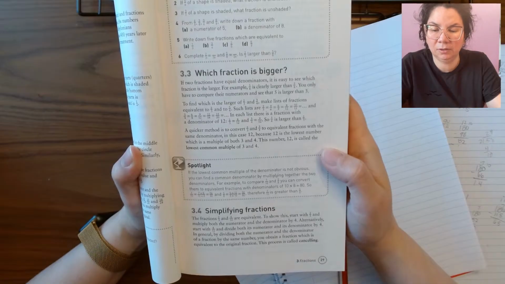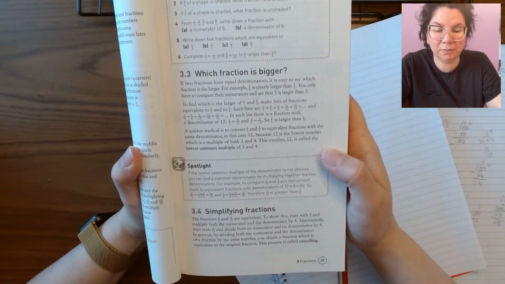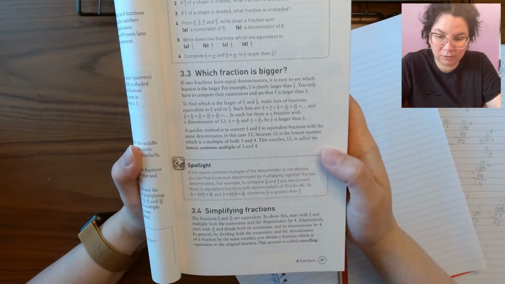A quicker method is to convert 2/3 and 3/4 to equivalent fractions with the same denominator, in this case 12, because 12 is the lowest number which is a multiple of both 3 and 4. This number 12 is called the lowest common multiple of 3 and 4.